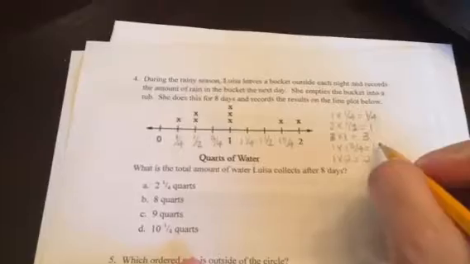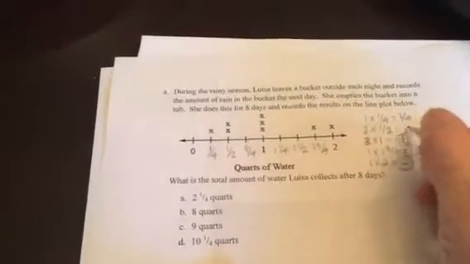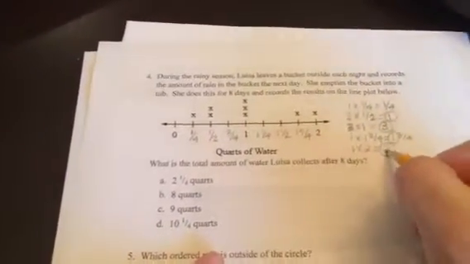So what I want to do now is add up all of my totals to find out the total amount that she collected over 8 days. And to help me, I'm going to look at my whole numbers first. So I'm going to circle all of my whole numbers and add those together. So she had 3, 4, 5, 6, 7 quarts so far.